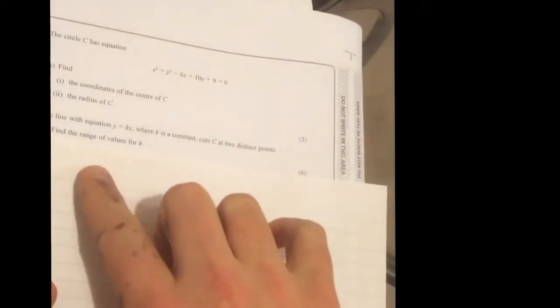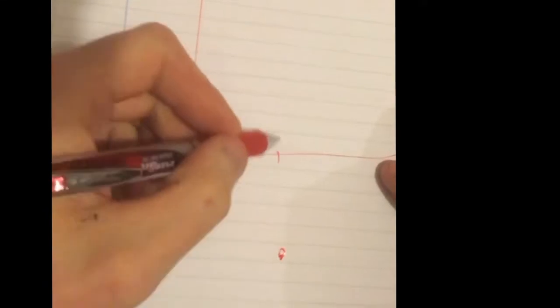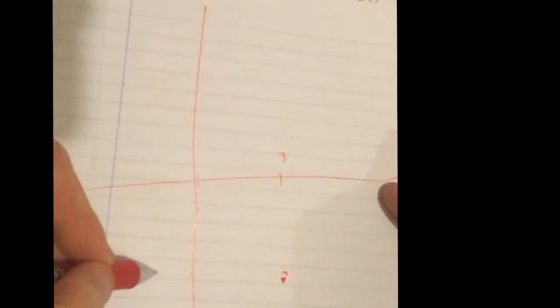Next bit, find the range of values for k. We're told that a line with the equation y equals kx cuts our circle at 2 distinct points. So if I draw what's going on, roughly, we've got a circle with centre (3, -5) and a radius of 5.